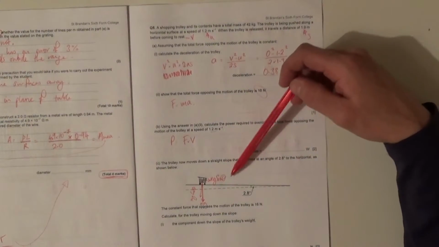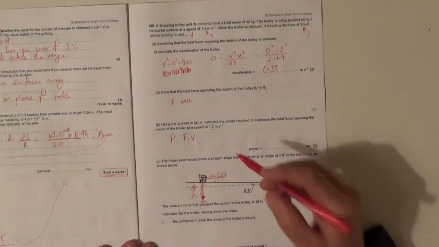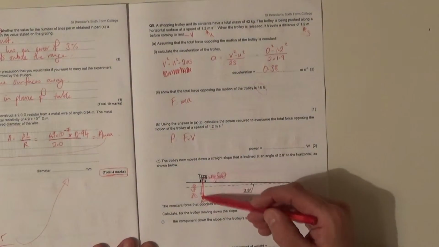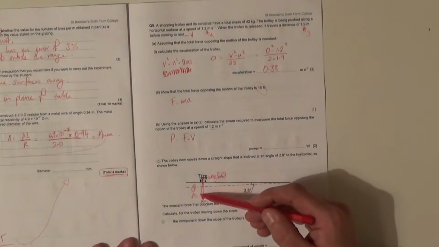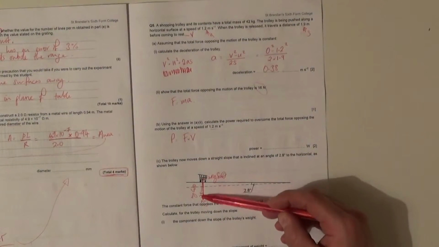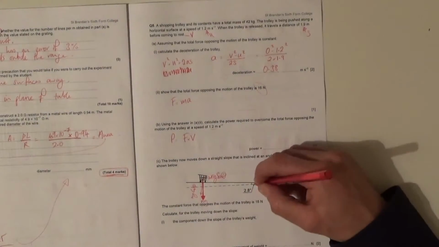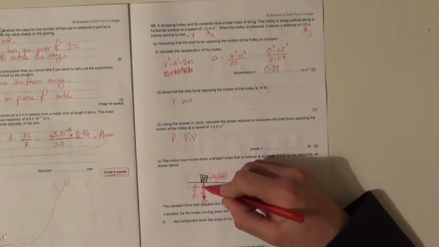Here we go. Next one for this bit is 2 marks. If you look down here, think about it: the mg, the weight, is acting straight down. Therefore the vast majority of the weight is acting tangentially to the slope. Most of it is just going to be acting this way. A small component is going to be acting down the slope, and that's what we want. The angle there, which is too small for me to draw in, is 2.8.